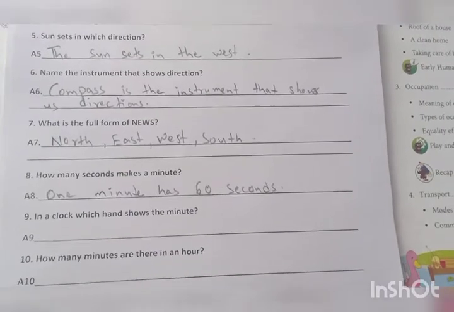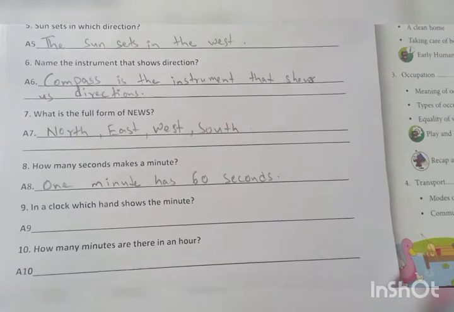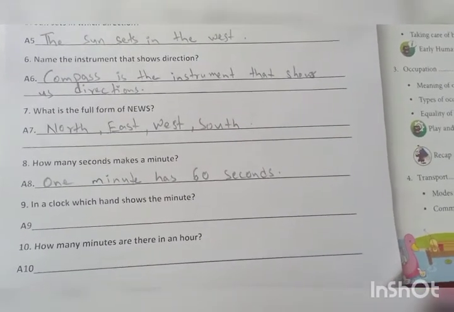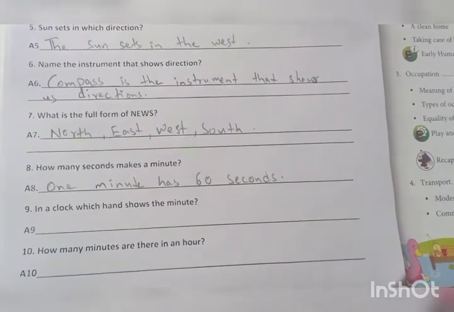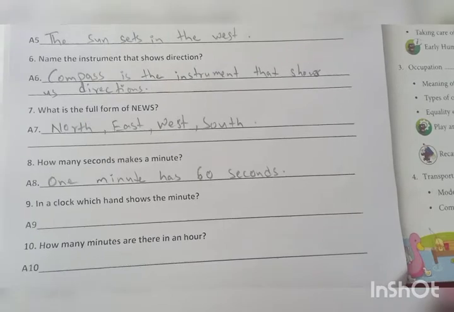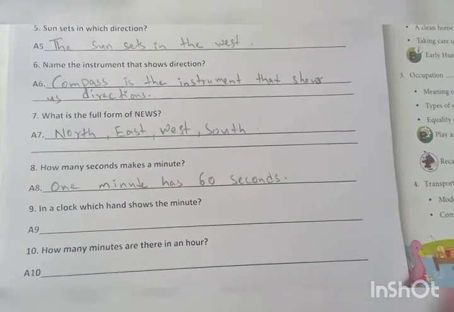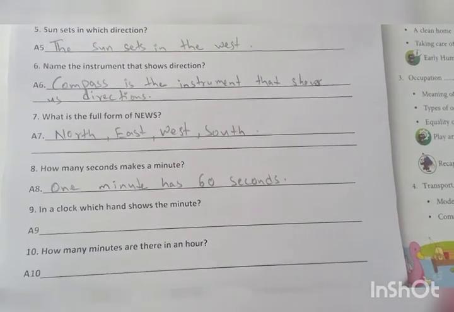Okay, now number 9. In a clock, which hand shows the minute? Our clock has 3 hands, right? One small hand, one big hand and one continuously moving hand. So which hand shows the minute? Big hand, isn't it? Because the small hand shows the hour.